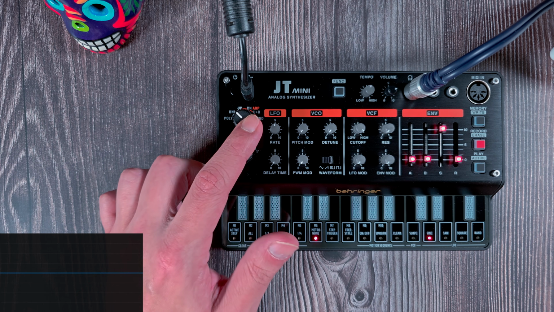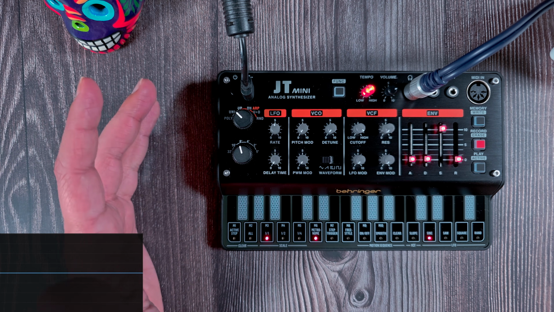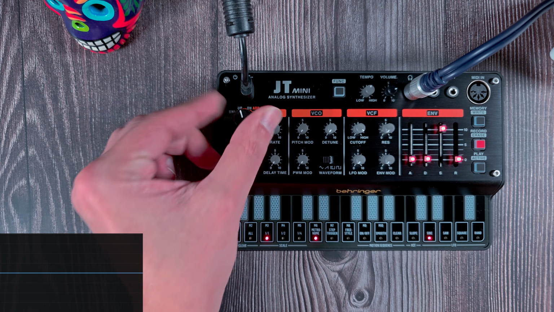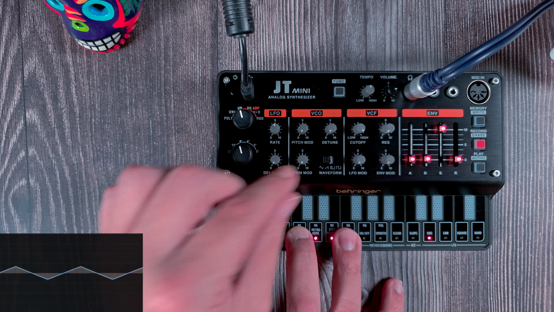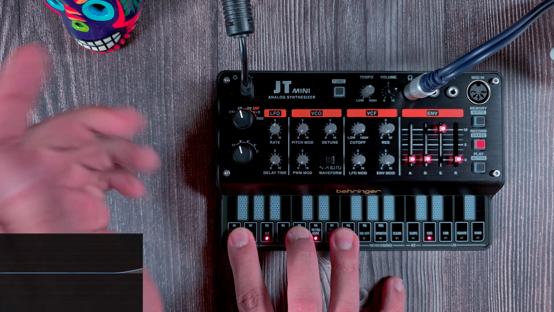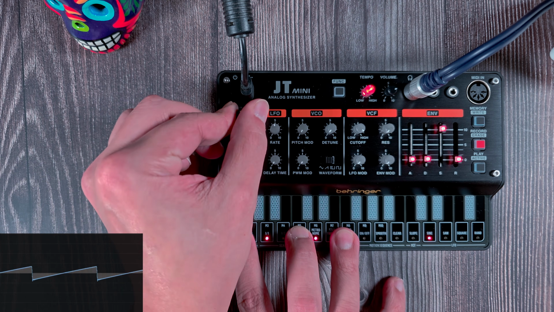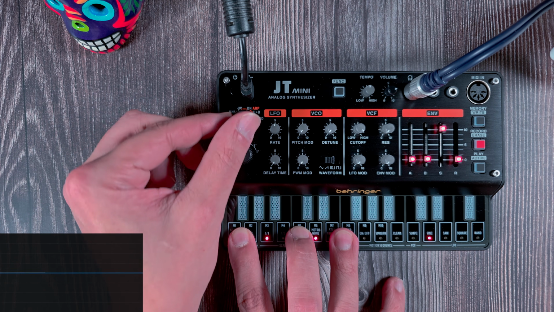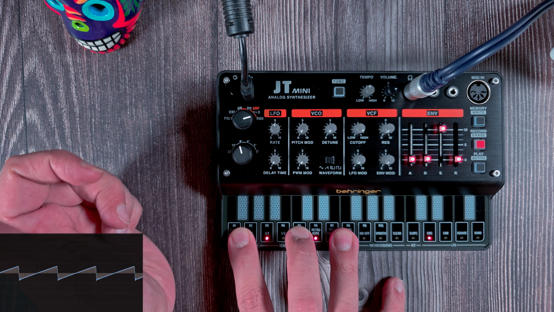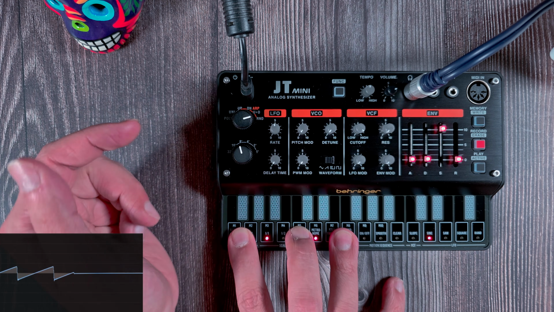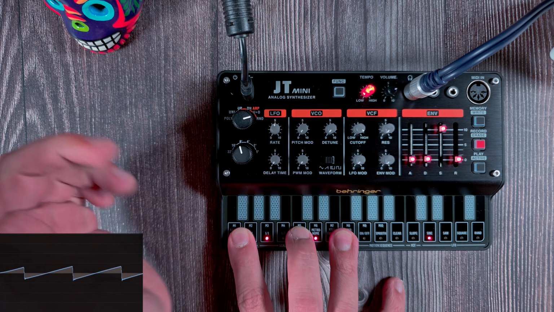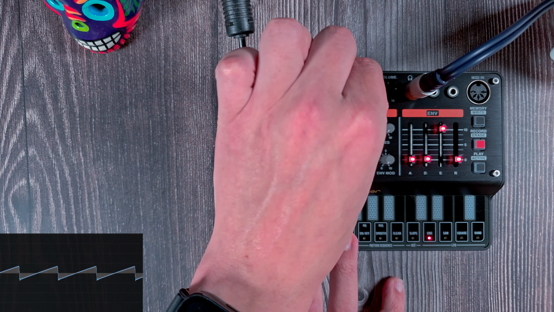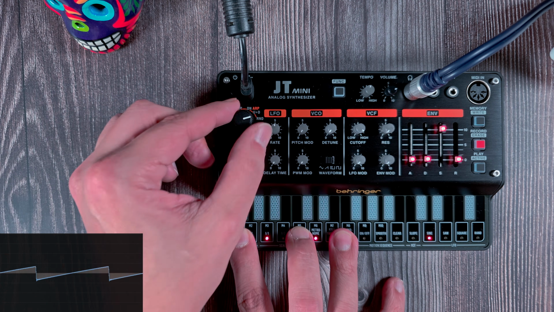Then at the top you have the ARP modes, and right here you cannot do much. If I go to ARP and I go to up, it's just going to be an up type of ARP. Then you can do down, then you can do up and down, and then you can do random. And of course the tempo will decide how fast you go. Now we're going to talk about the ARP in a couple of minutes.